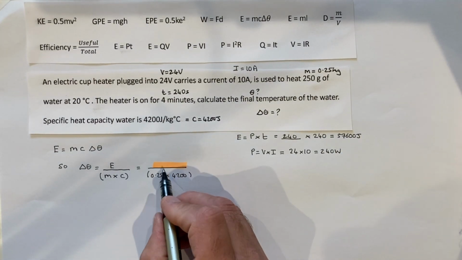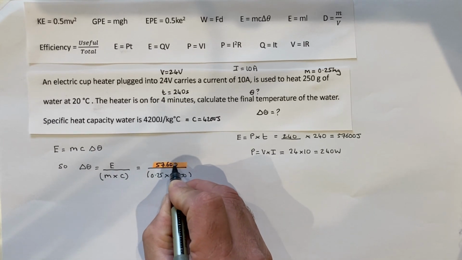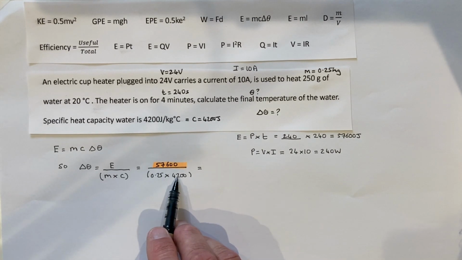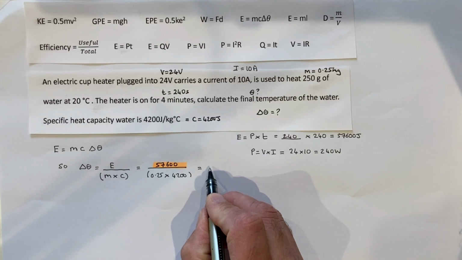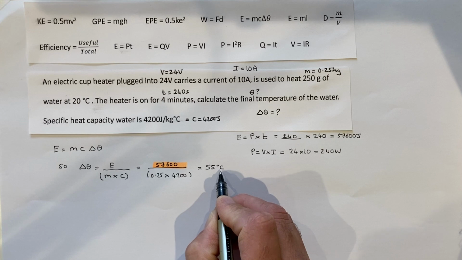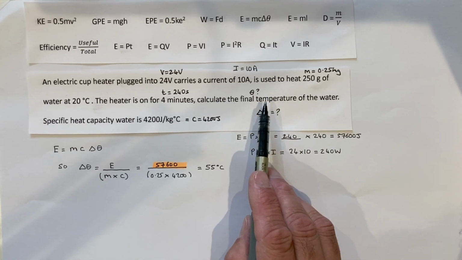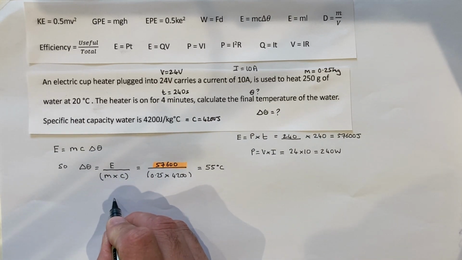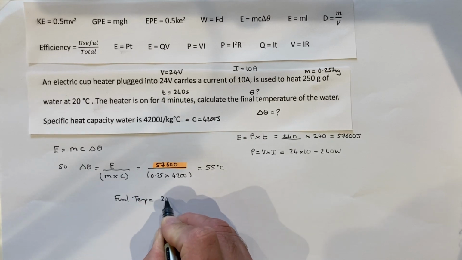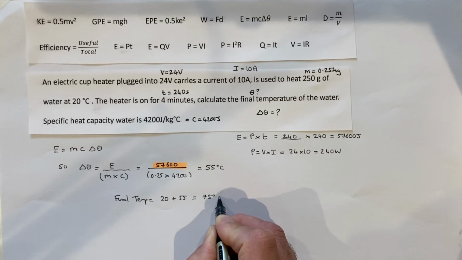I can now put that back into this equation here, energy divided by mass times specific heat capacity, and that gives me a final value of temperature rise of 55 degrees C. Of course, we weren't asked for the temperature rise, we were asked for the final temperature, and the initial temperature was 20. So the final temperature will be equal to the initial temperature plus the temperature rise, which is 75 degrees C.